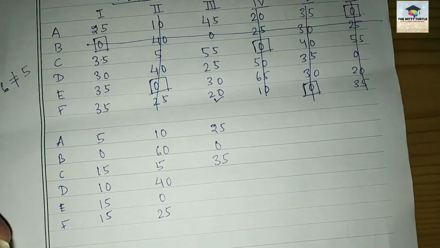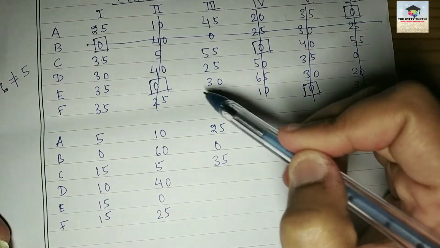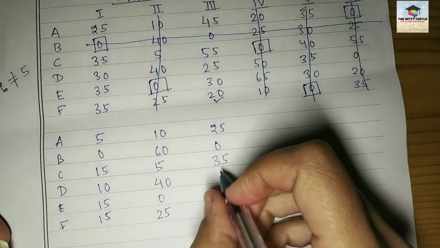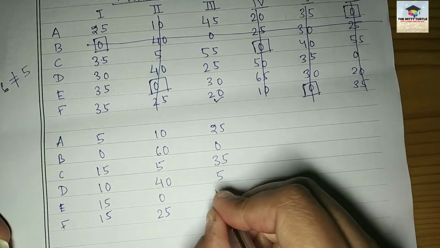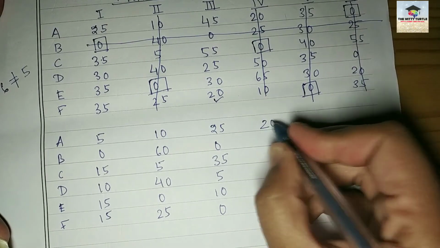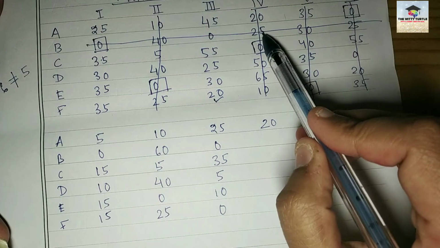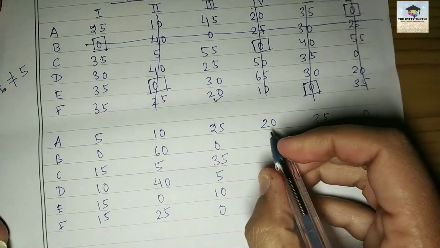See, you have to be very careful while doing these things in such questions because this is very confusing. Where to plus, where to minus, that is very confusing and you have to pay attention while doing this. 25 minus 20, that is 5, 10 and 0. Now this will be 20, 35, 0. Now here you are having one intersection, 1, 2, 3 intersections.